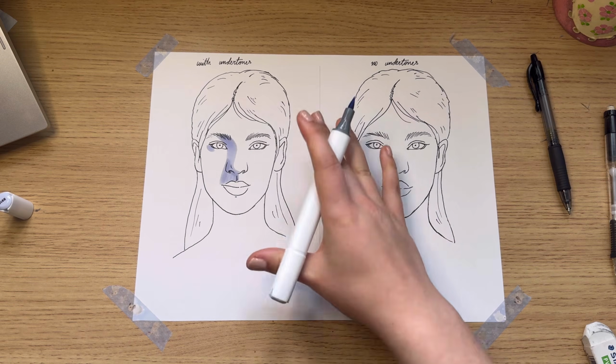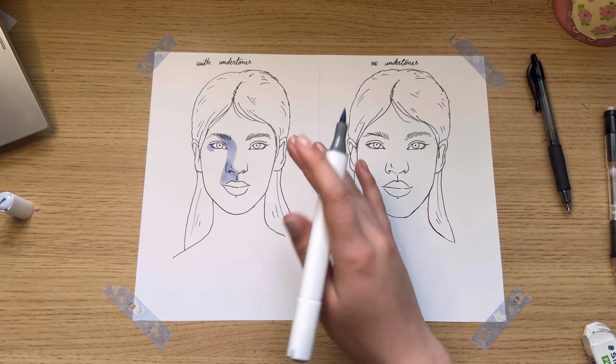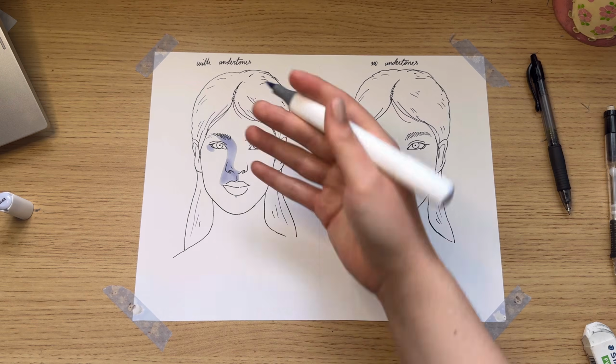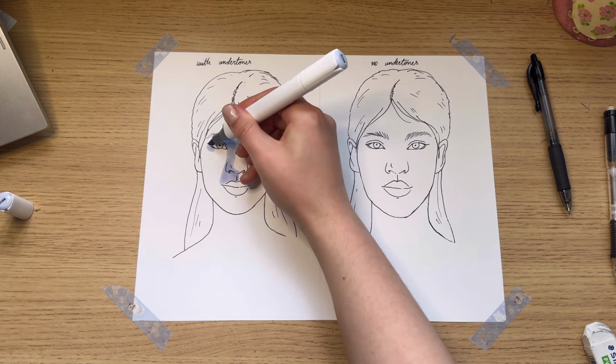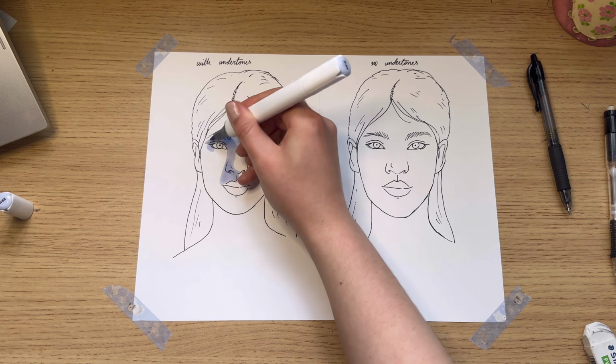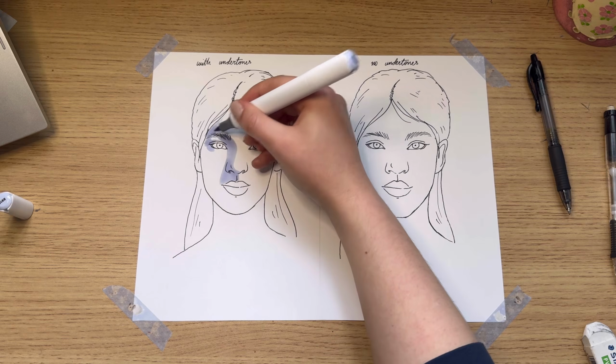Now I know it looks crazy and harsh because it's right on the white, but alcohol markers will gently become lighter as they dry, and a little bit more buildable. So if it looks scary and wrong right now, I feel you, I hear you. It will most likely come out okay.